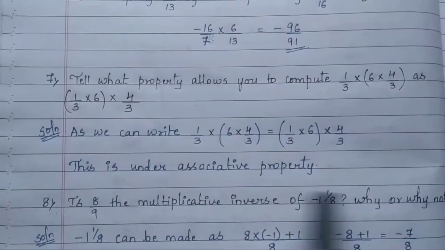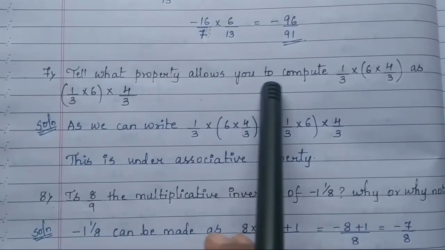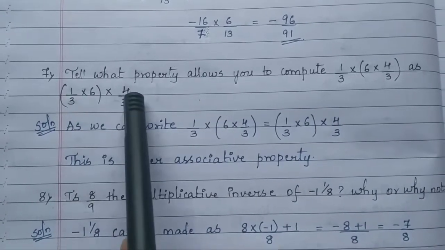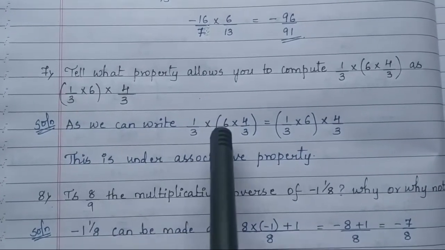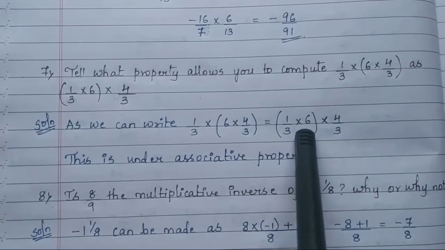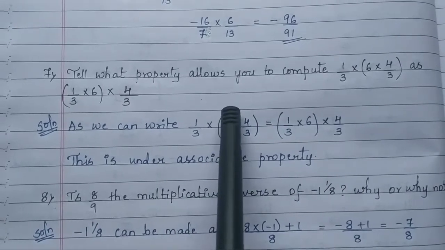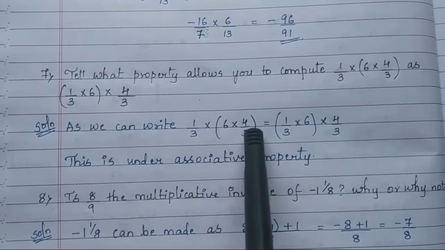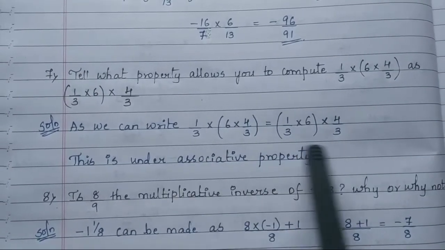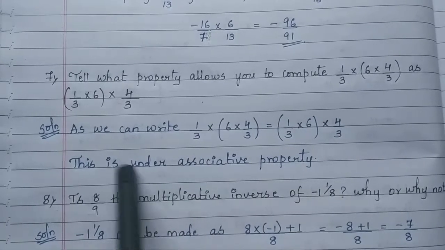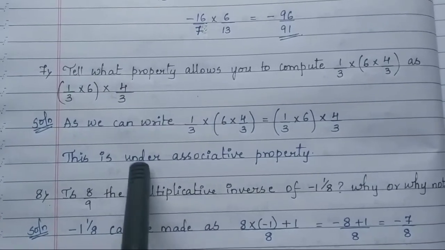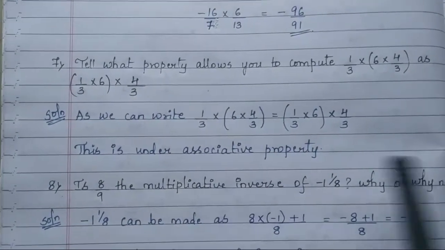Okay, the seventh one: tell what property allows you to compute 1 by 3 into 6 into 4 by 3 as 1 by 3 into 6 into 4 by 3. As we can write this, 1 by 3 into 6 into 4 by 3 is equal to 1 by 3 into 6 into 4 by 3. As you can see here the bracket is for x, y and z, whereas here the bracket is for x and y. So this property is under associative property. We just have to tell which property this is. So it is under the associative property.